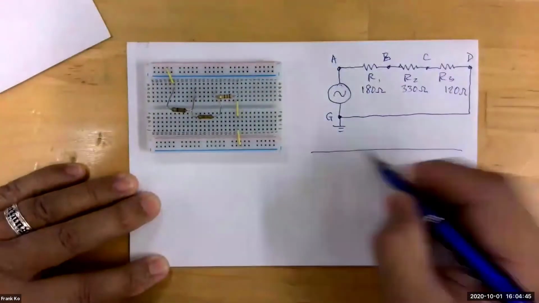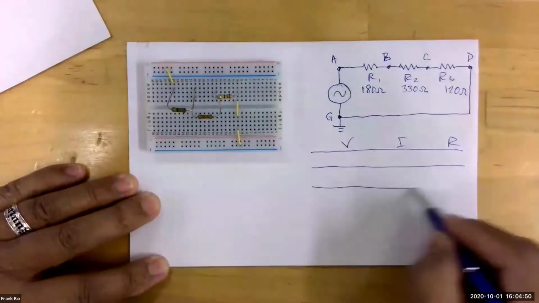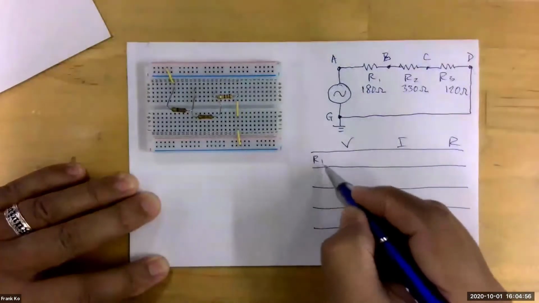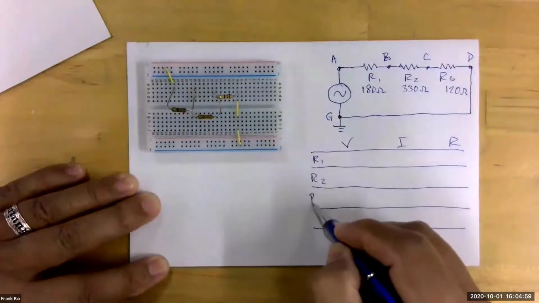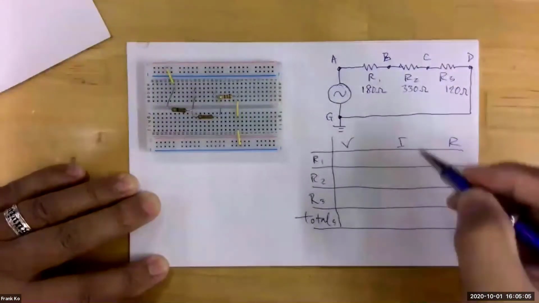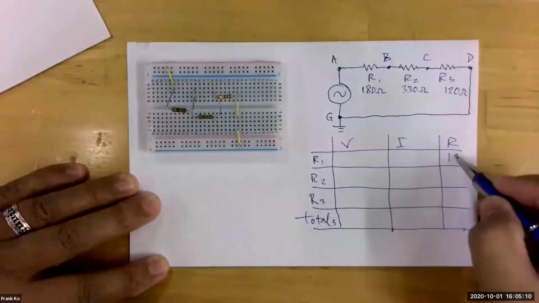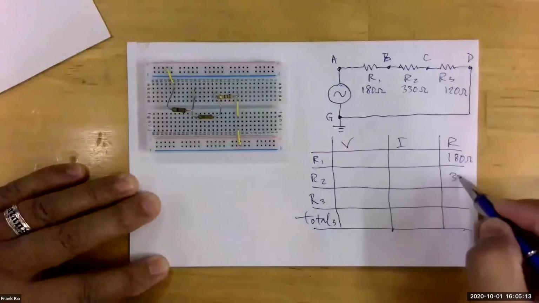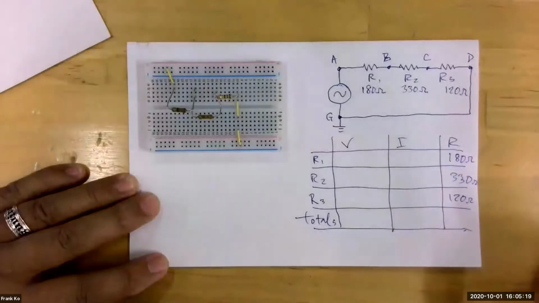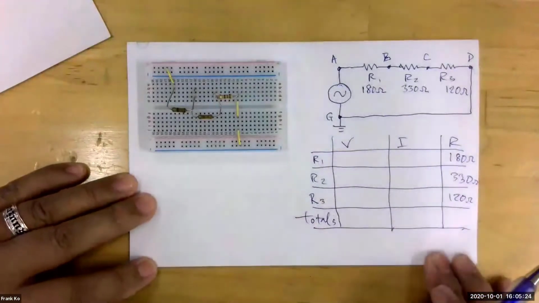So I'm going to set up a VIR table, like so, and we'll do 4 rows for the 3 resistors. Remember, R1, R2, R3, and totals goes over here, and we will have V, I, and R. And so for the resistors you fill in 180 ohms, 330 ohms, 120 ohms, and the source we're going to use will be an AC source, and I'm going to give you a separate sheet for analyzing that.